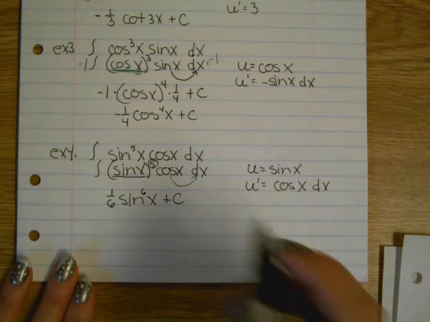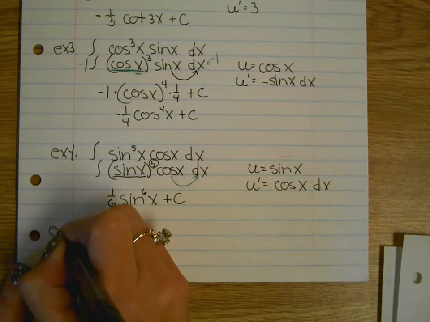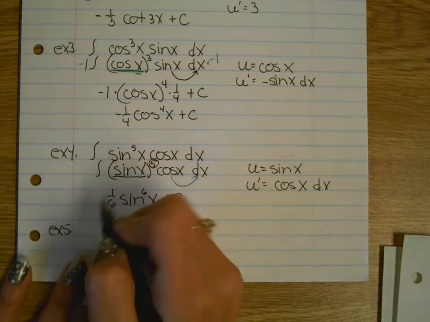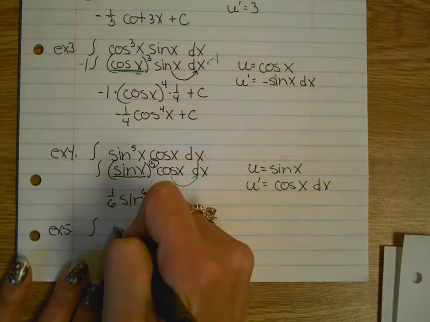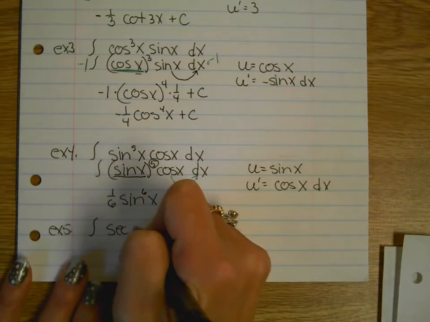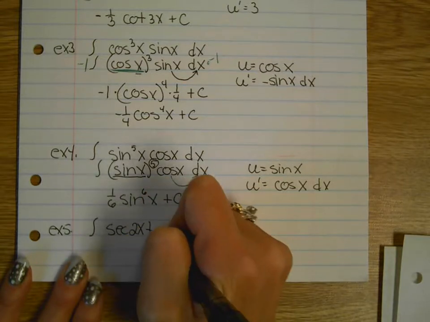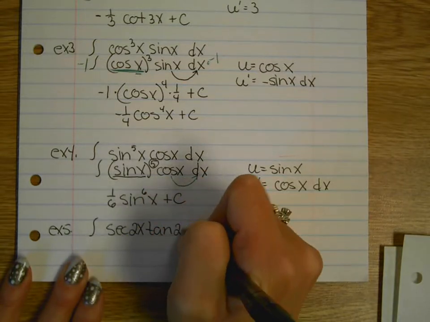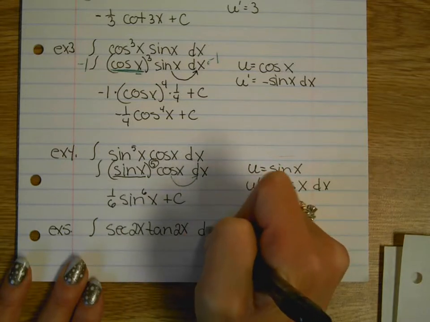I can fit one more here. Number 5. The integral of secant 2x tangent 2x dx.